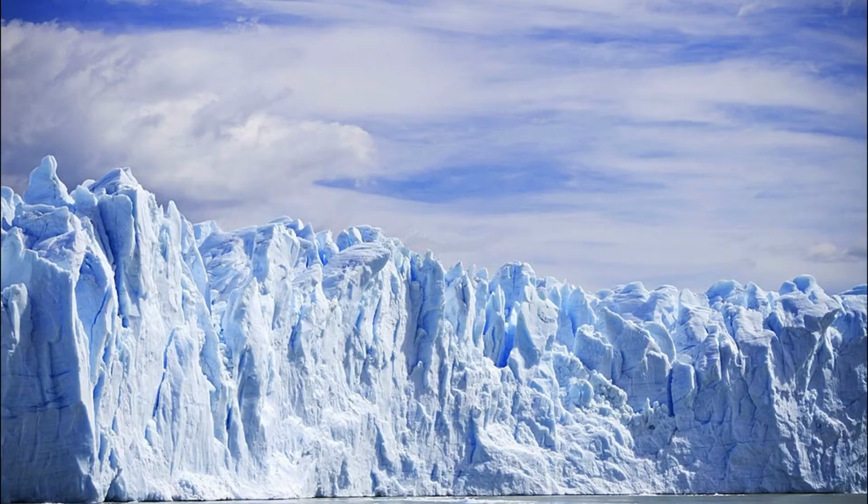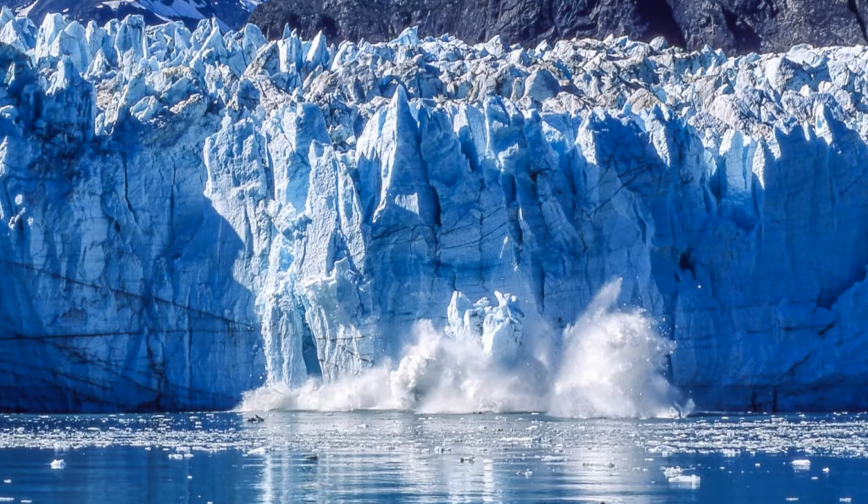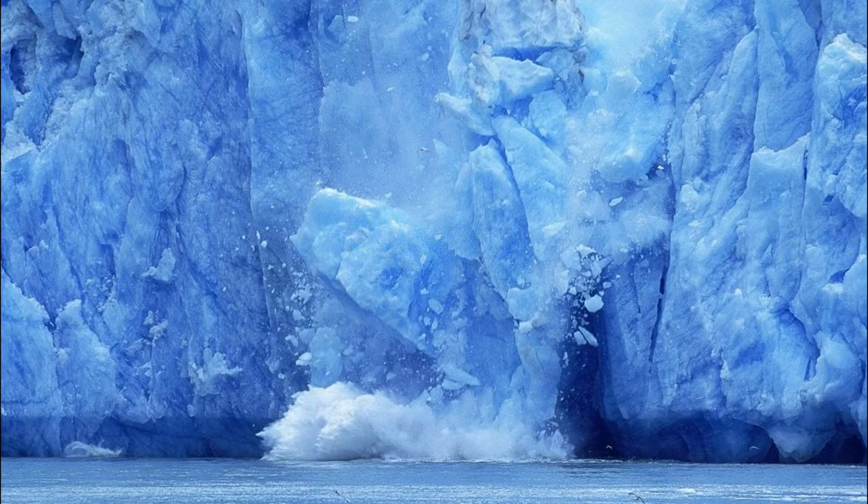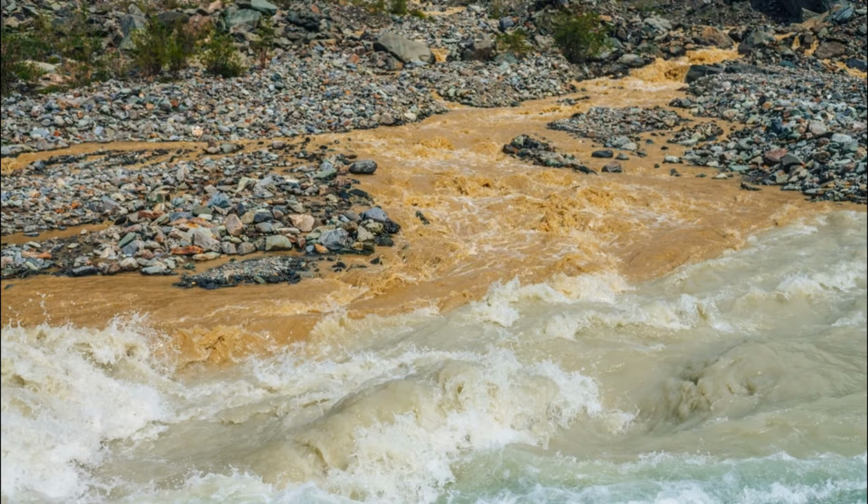Sometimes, especially in the colder regions of the Arctic or in the Atlantic, large portions of glaciers break off and fall right into the sea. These are called icebergs. Sometimes the rock that the ice has collected gets dumped into the sea.